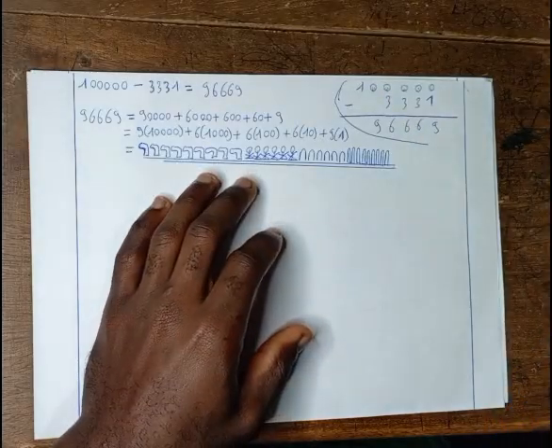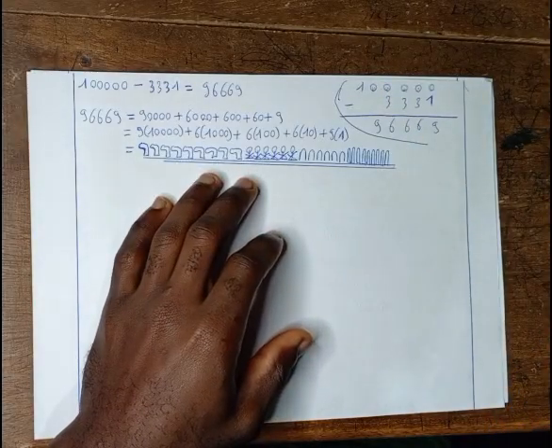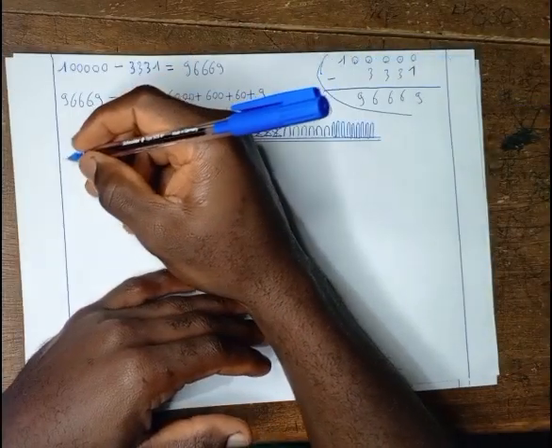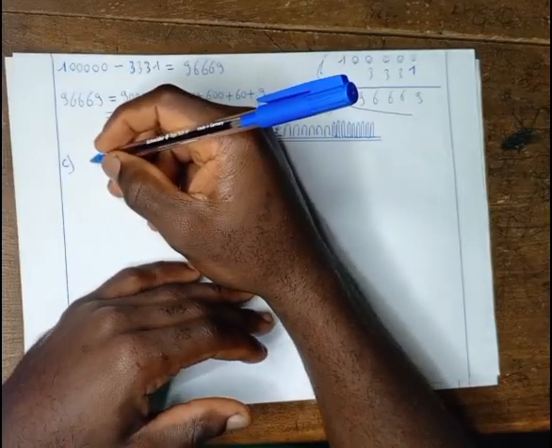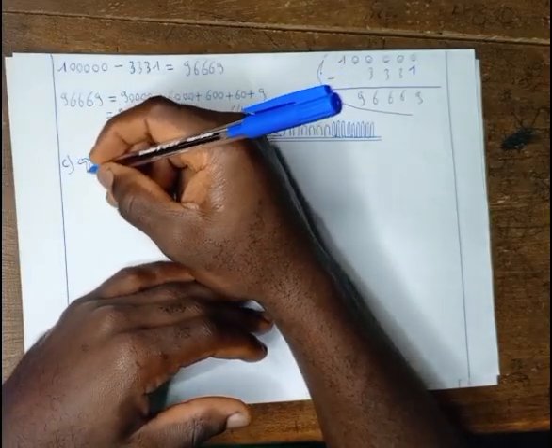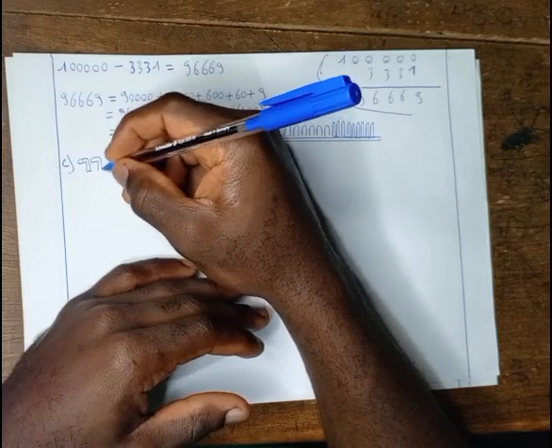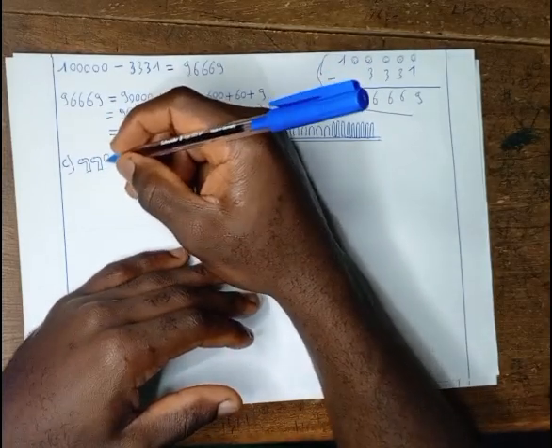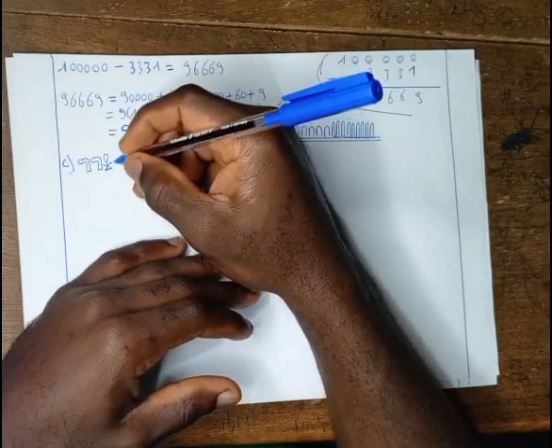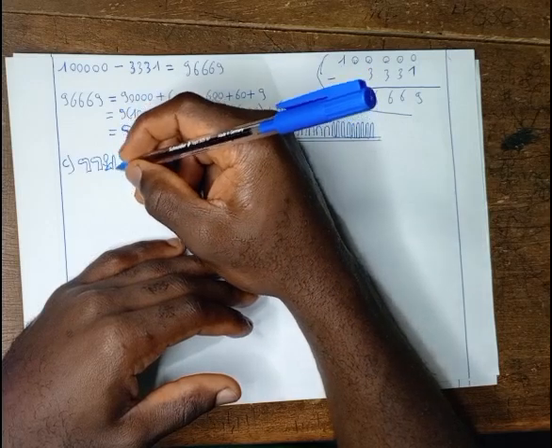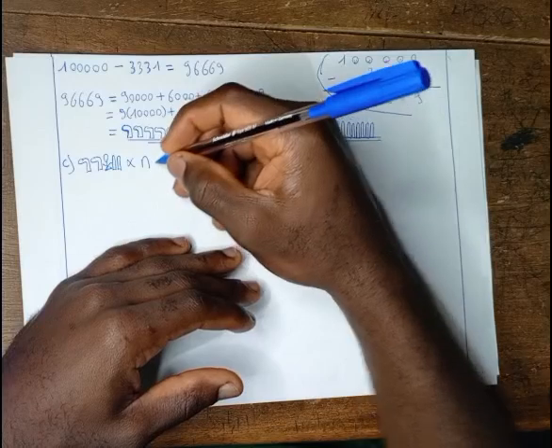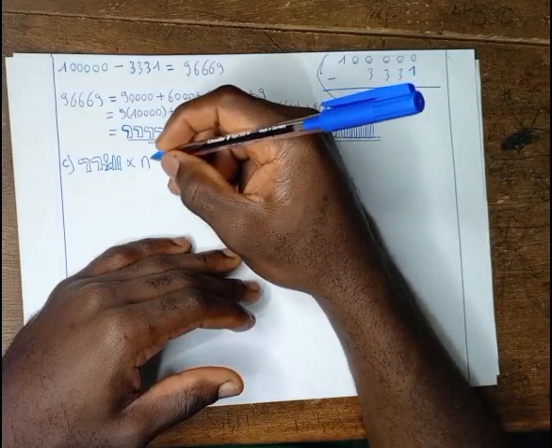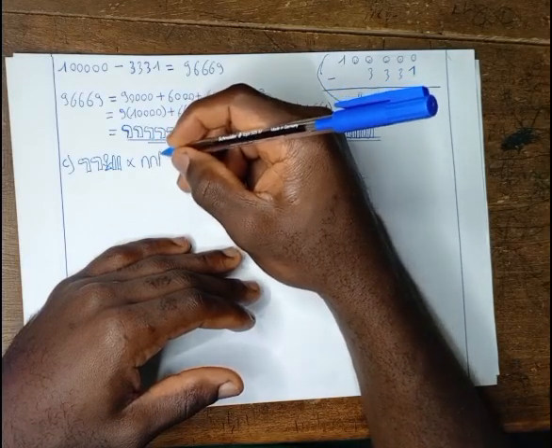So now we move to the next question. For C, we have 2 bent fingers, a lotus flower, 2 straight fingers times 2 elbows and a straight finger.